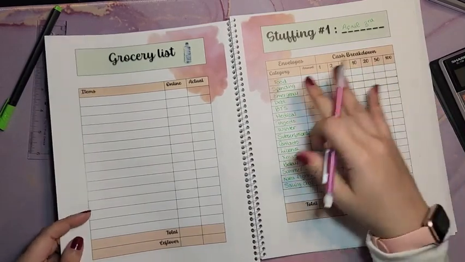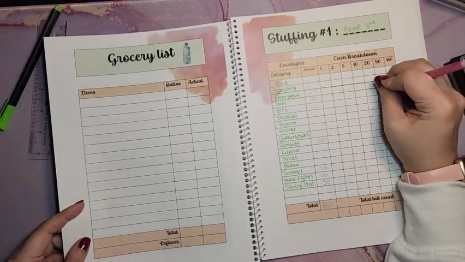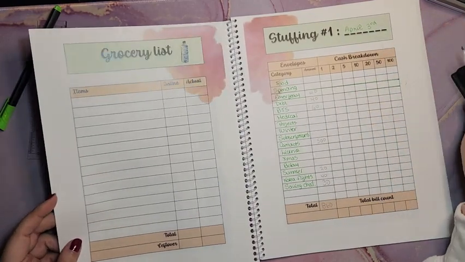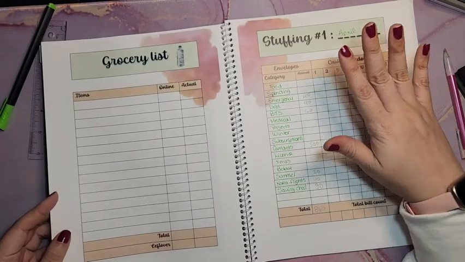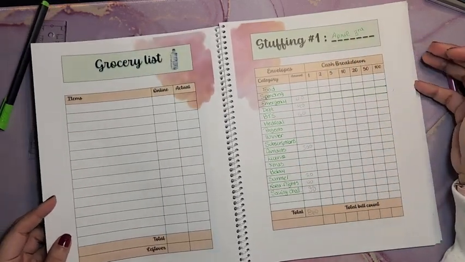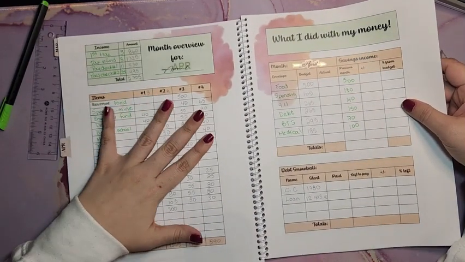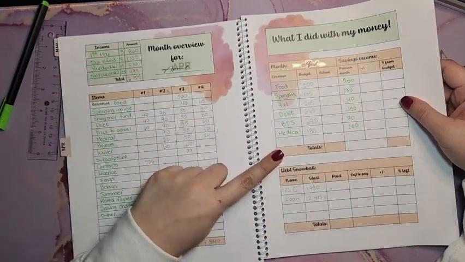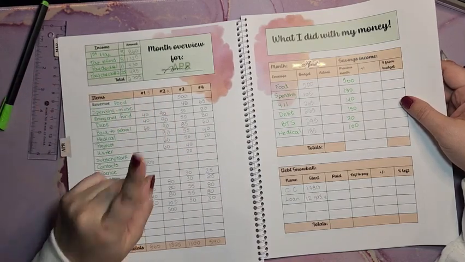That's why I'm doing it in pencil, because it might change. So I always just, at the last minute, look at my numbers, see what I need, and I'll do the cash breakdown after. And that's the exact same thing that I'm going to do for the other weeks. I'm just going to be repeating whatever is here and putting it in every paycheck. So that's how I'm going to do this offline.